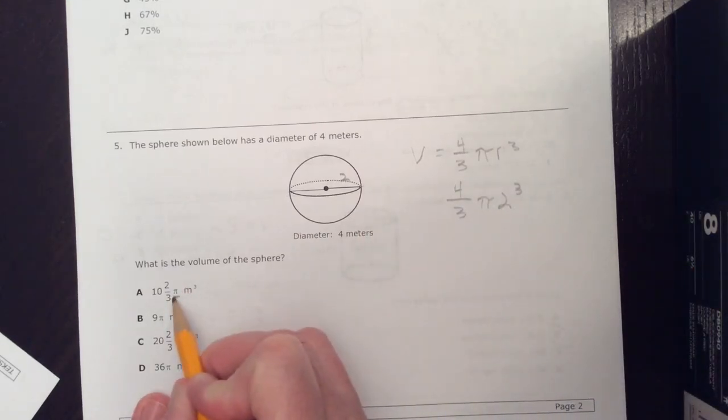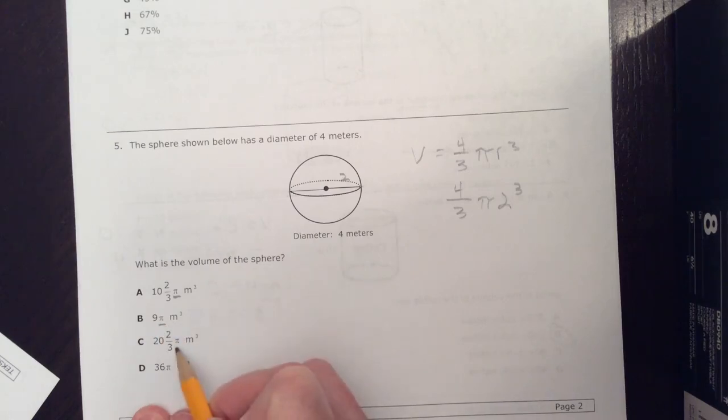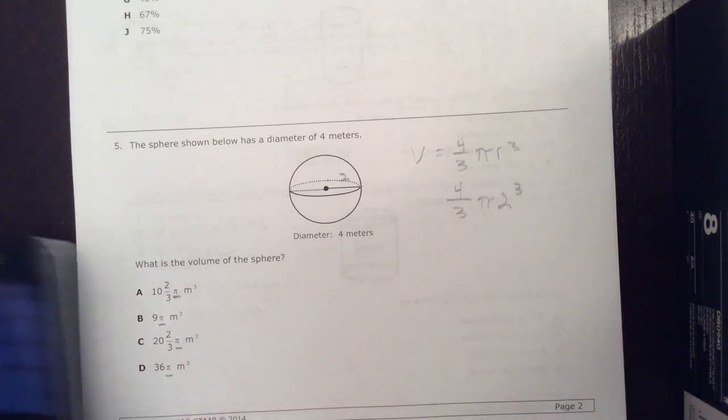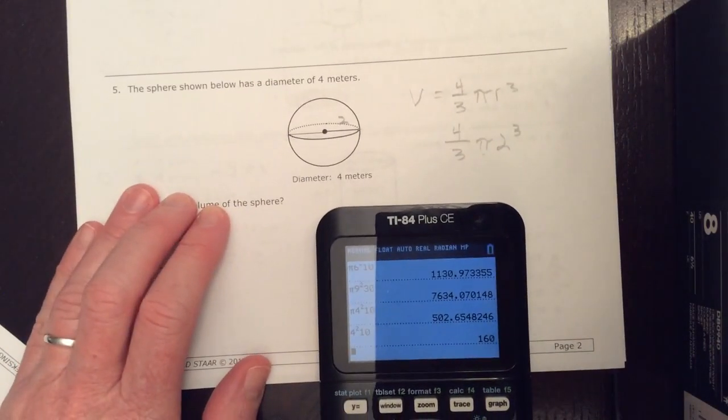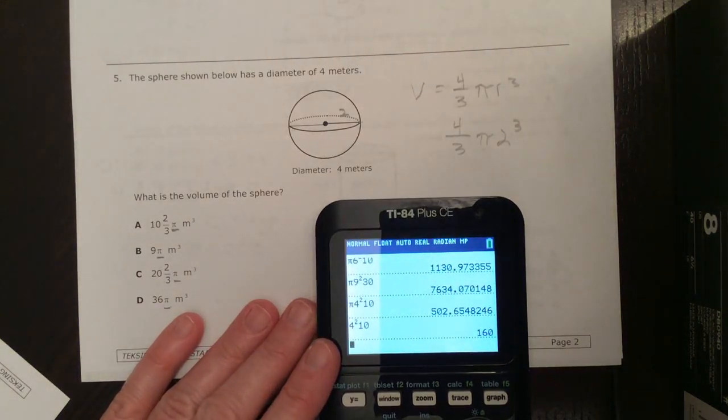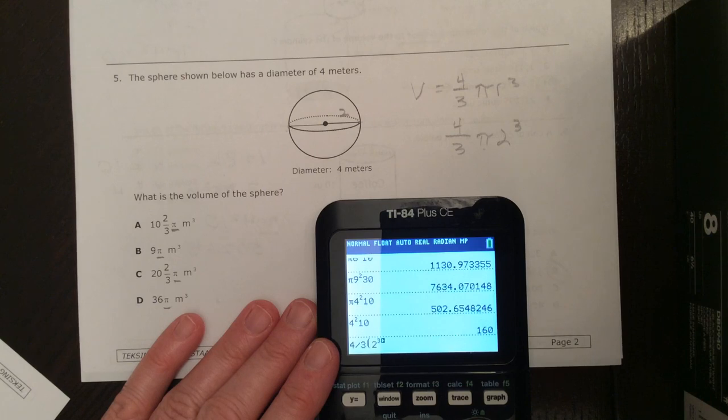So in your calculator, 4/3 pi 2 cubed. But once again here, they're keeping pi out of the equation. So we don't want to put that in the calculator. We just want to put in 4/3 times 2 cubed.